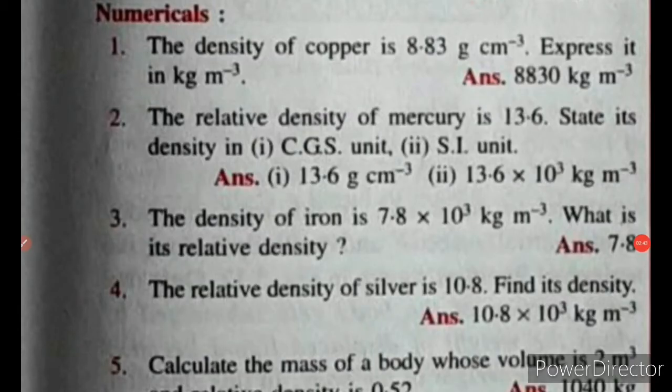Coming to question number 1, the question is very simple. The density of copper is 8.83 gram per centimeter cube. Express it in kilogram per meter cube. So here we are learning how to convert the CGS unit into SI unit. I think you have already done this in the theory portion, so I did not mention the formula for this. So let us go to its solution.